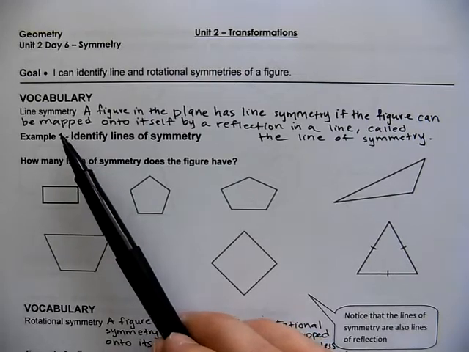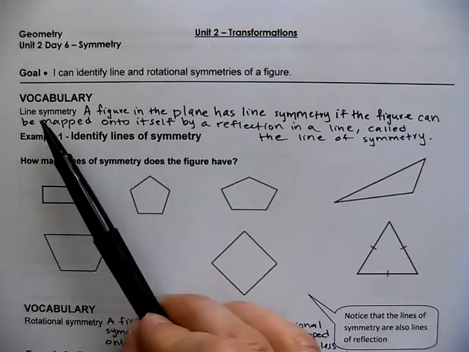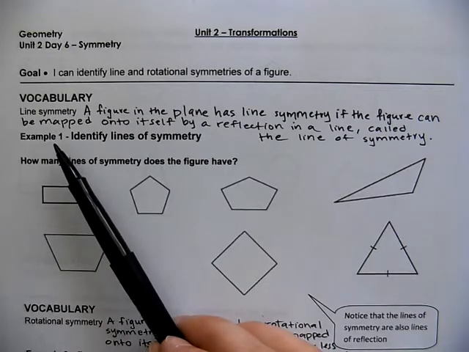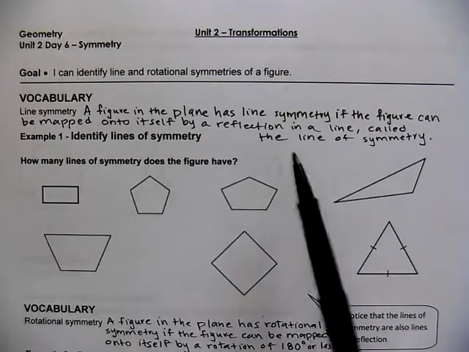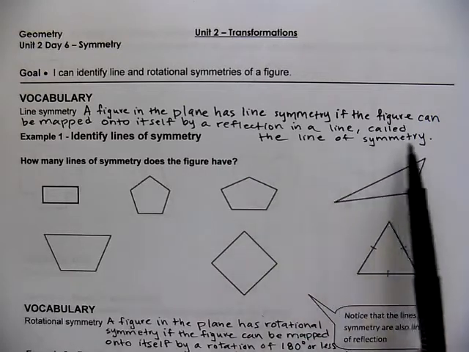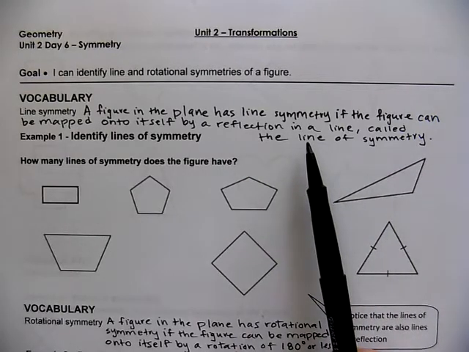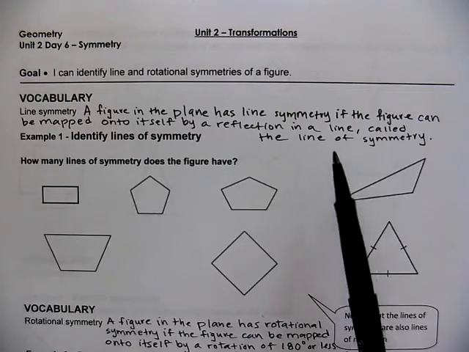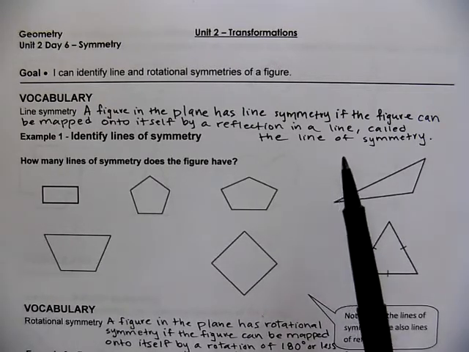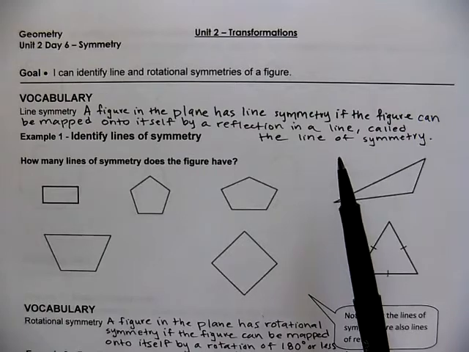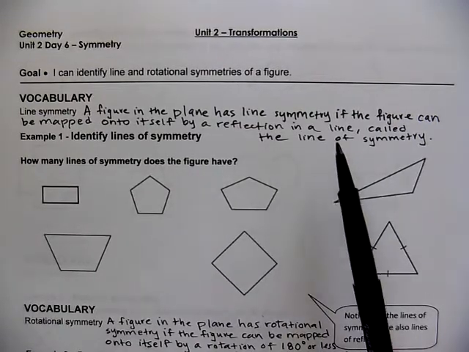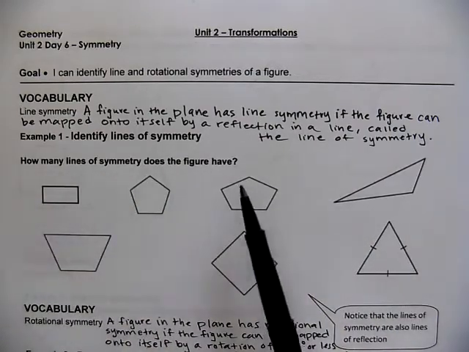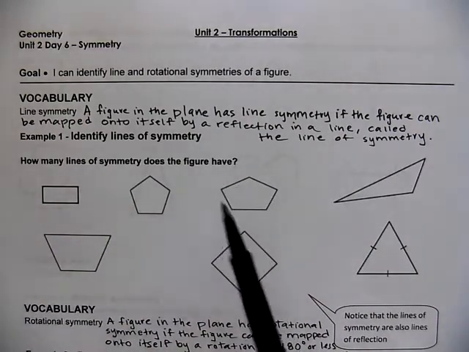So whether we rotate it or reflect it about this line of symmetry, we're going to end up with a shape that is sort of fitting back into place even though we've moved it in some way. And that line of reflection here is called a line of symmetry. When we were doing our reflections a few days ago, that line of reflection could be on the figure or outside of the figure, so to speak. Here, our lines of symmetry are always inside the figure. So we want to determine how many lines of symmetry we can come up with.